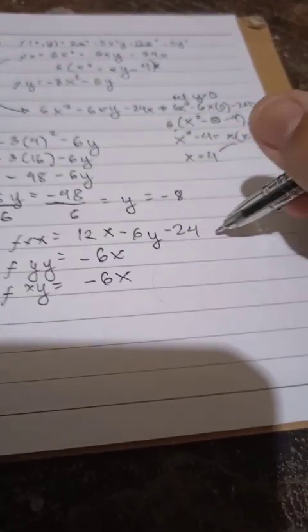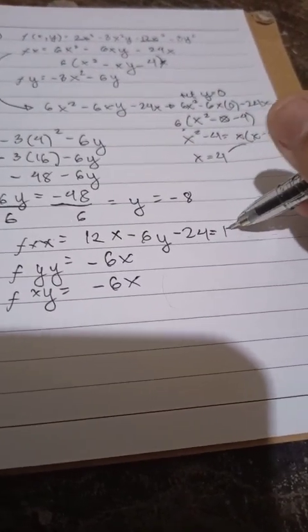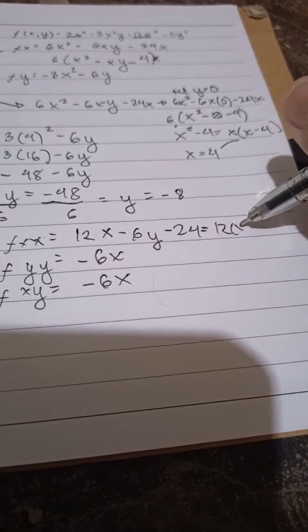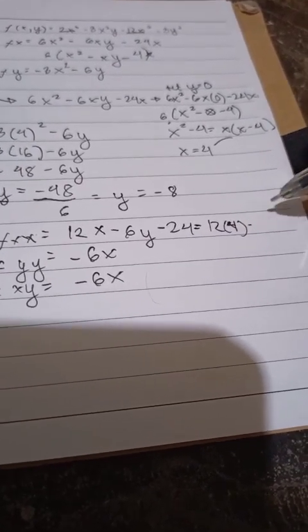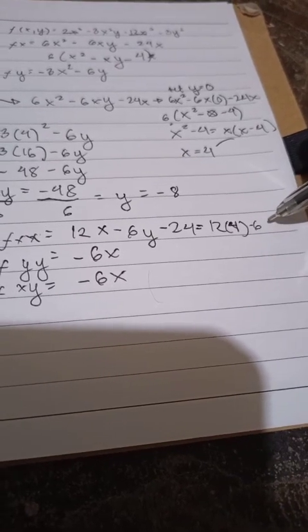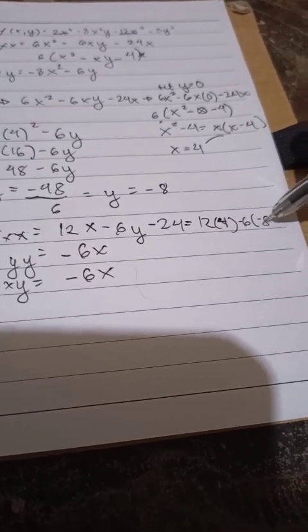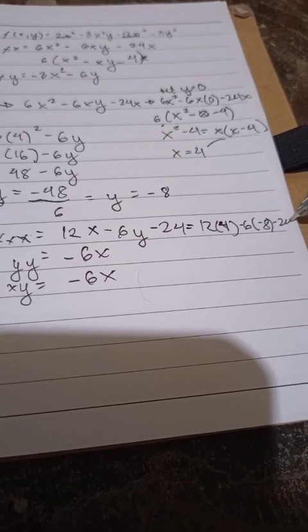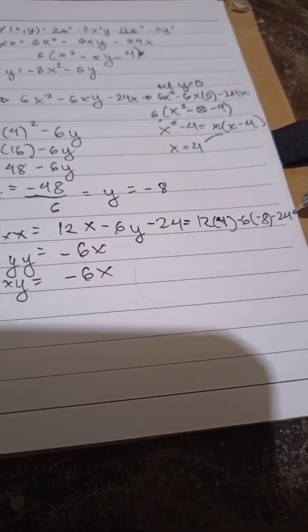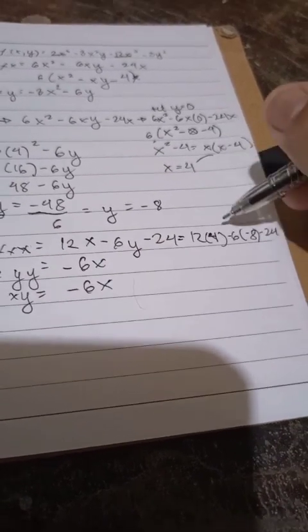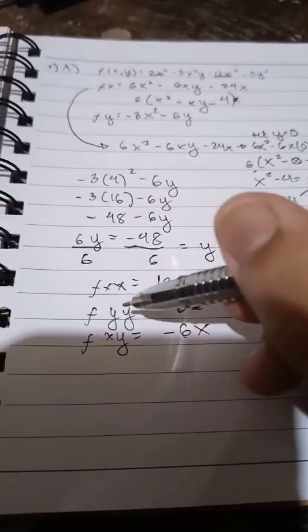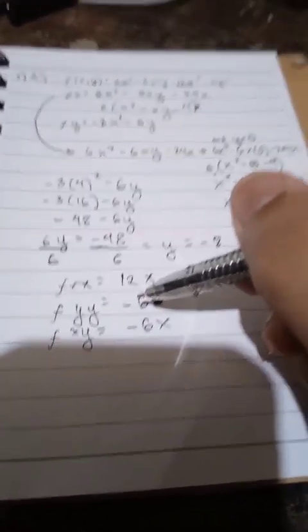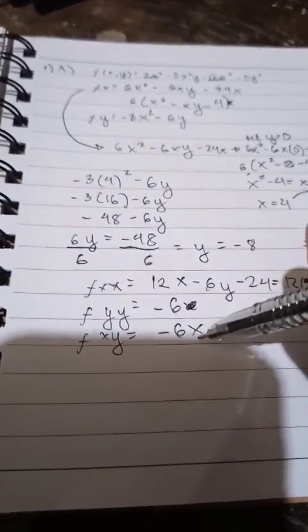We substitute 4 to x, minus 6 times y which is negative 8, minus 24. After that, you will get the value of fxx, which is 72. For fyy and fxy, you will get negative 6 and negative 6x.